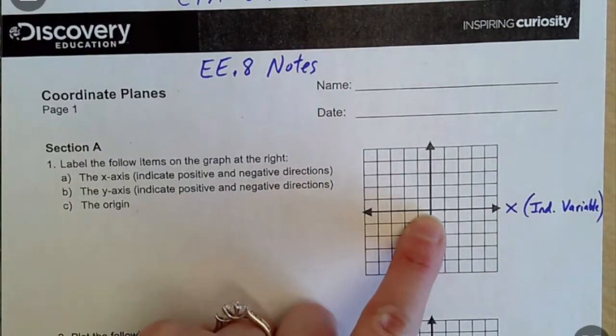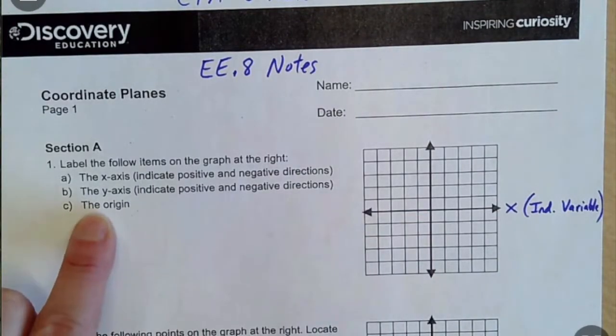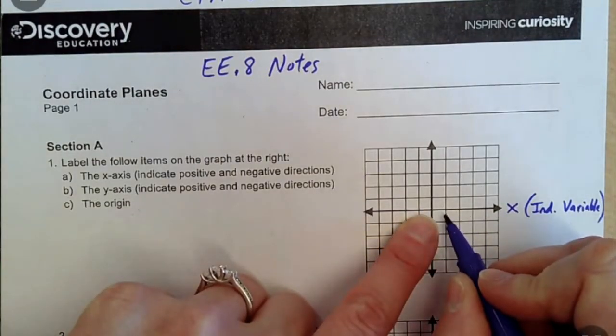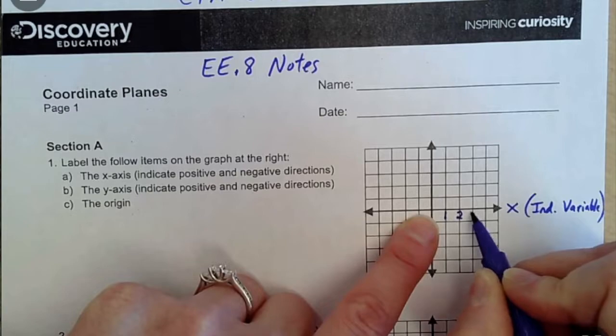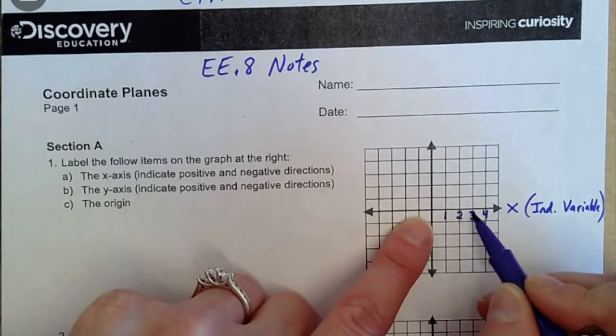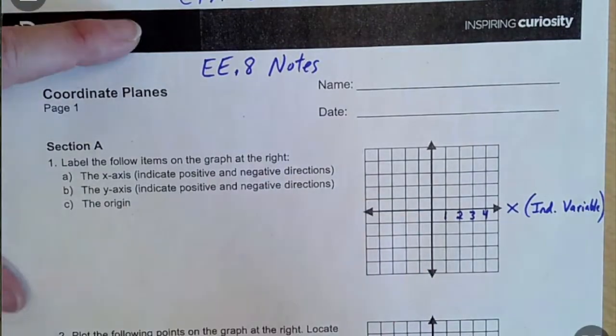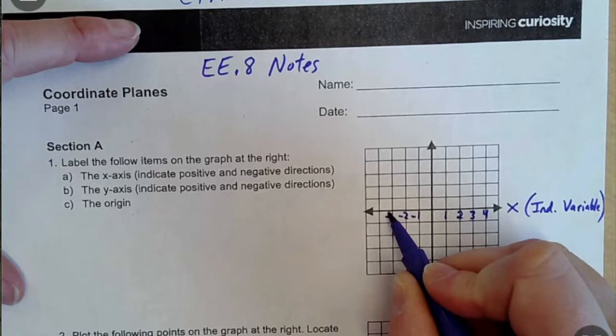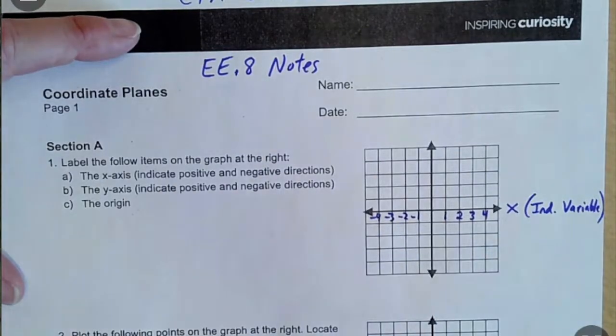So right here, this is the origin, and that's what they want you to label for part C, and we will do that in just a moment. But as you label positives 1, 2, 3, 4 going to the right, notice I'm labeling the lines. I'm not labeling the spaces. And negatives would be -1, -2, -3, -4. Again, I'm labeling on the lines.